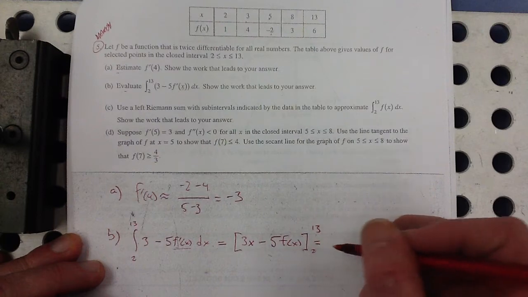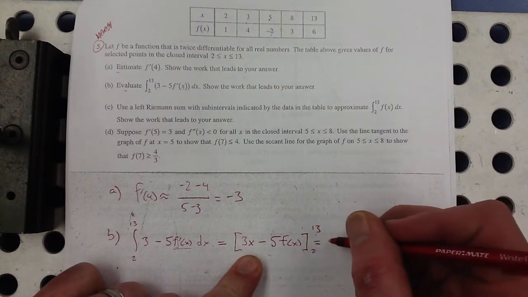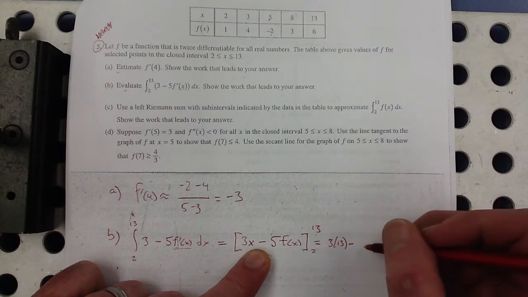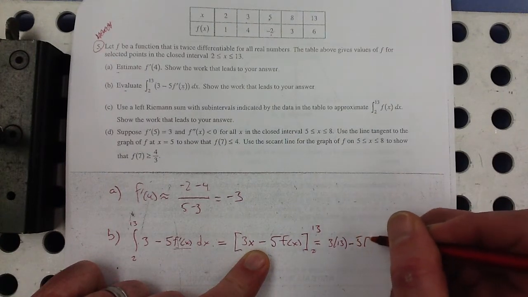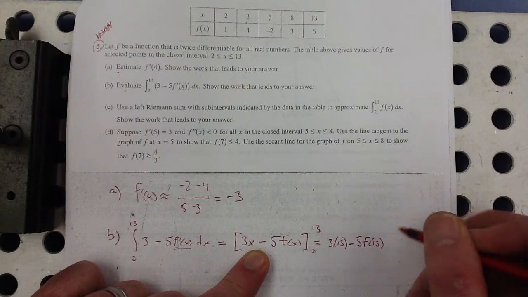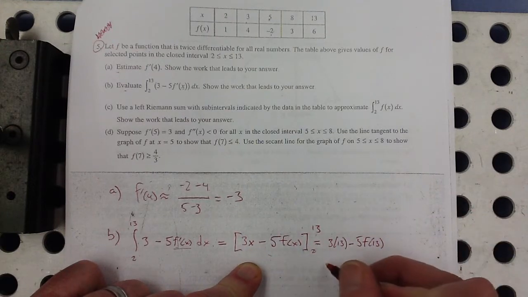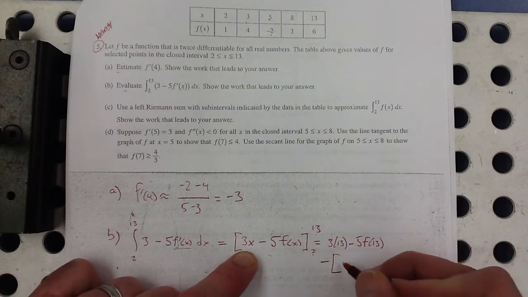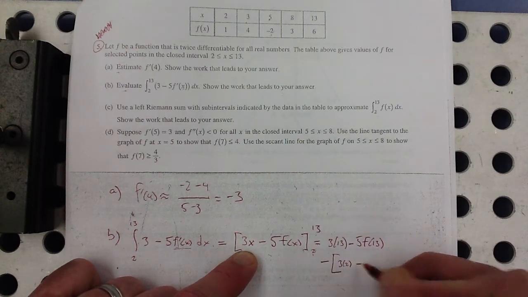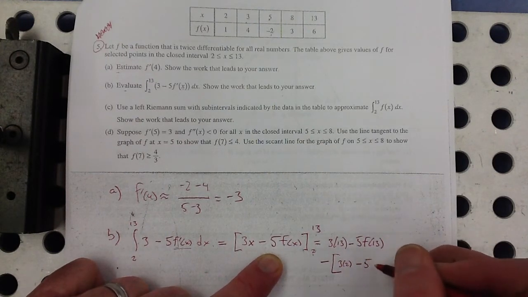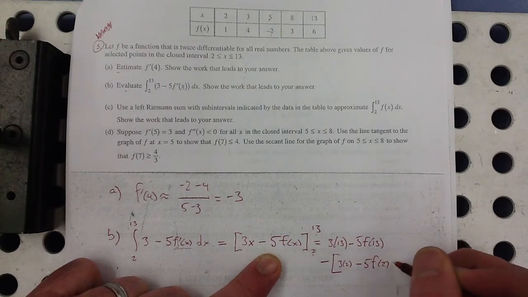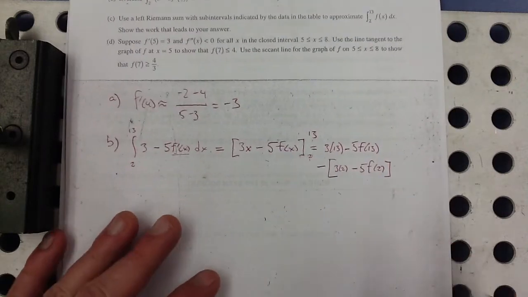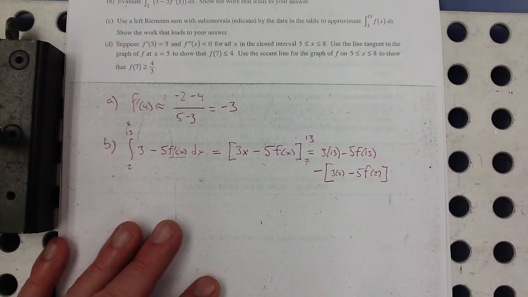Now that's equal to, plug 13 in here, that gives me 3 times 13 minus 5 times f of 13, minus what I get when I plug in 2, 3 times 2 minus 5 times f of 2. Right? And then I think I can get these values out of the table up there.